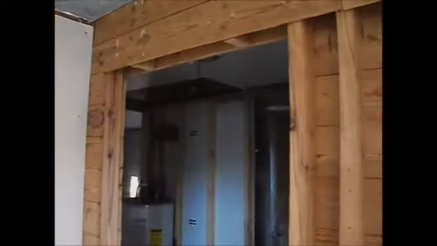What we're planning on doing is taking that piece out and putting the door back in there, and then taking this door out right there. We're going to take this door and block it back up, this doorway that you see right in front of you. And then this will leave this a hallway.